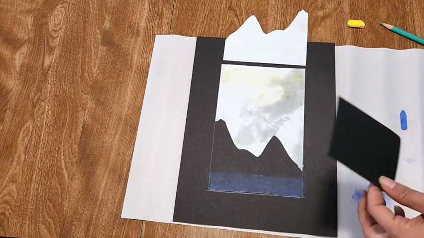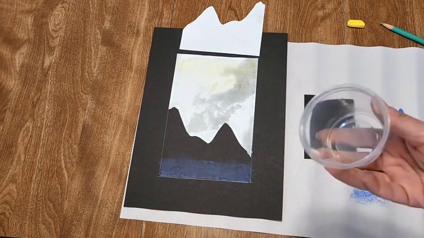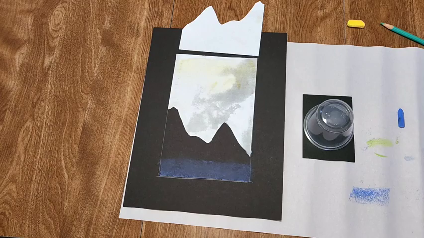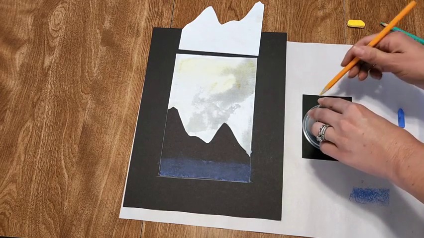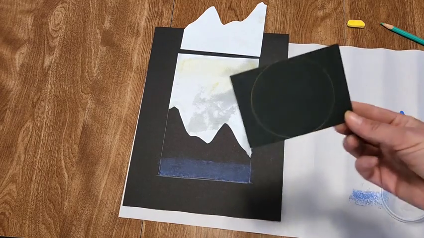You're going to grab your black paper, and you should have a template like one of these little cups. So you could make a giant shape. So we're going to have our giant shape. We're going to trace it, and then we're going to cut it.